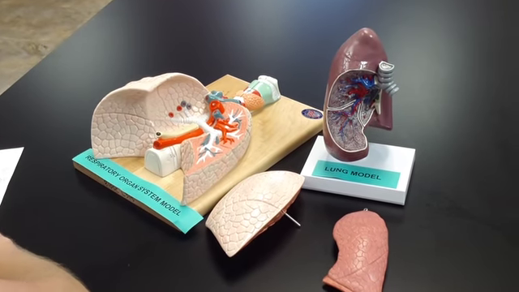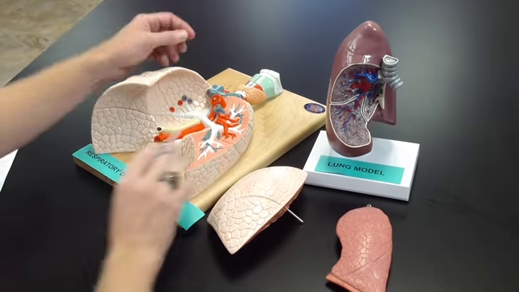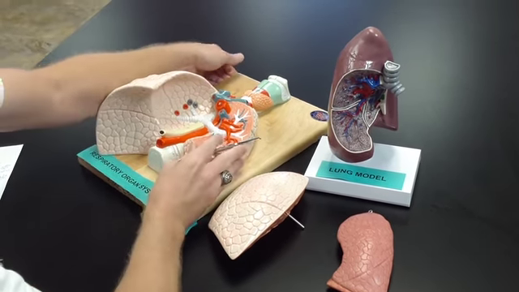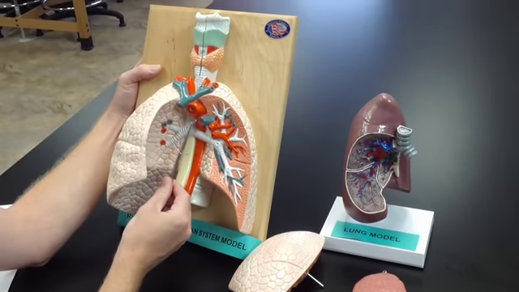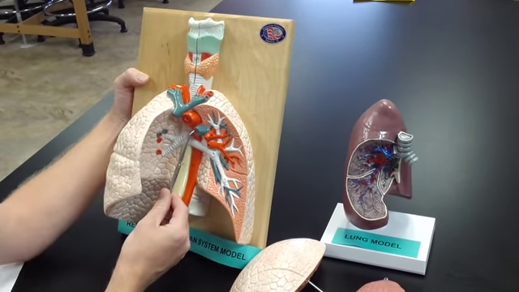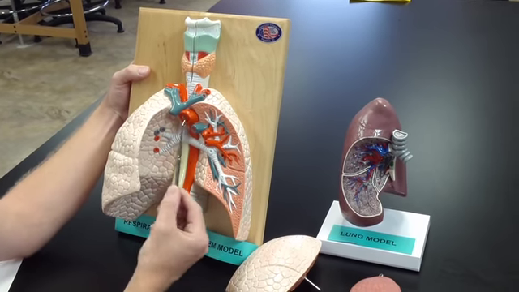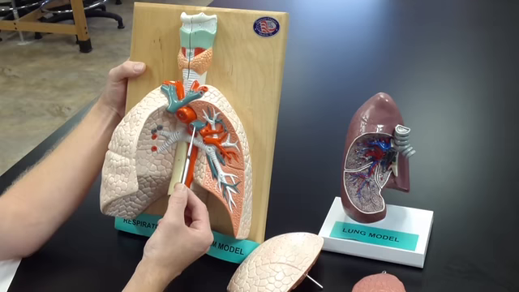The next thing on your list is the pulmonary artery and vein. All right, so this is the pulmonary artery. Now keep in mind, and don't get confused, the pulmonary artery has deoxygenated blood, so it's going to be blue.